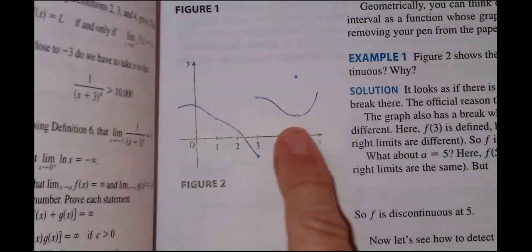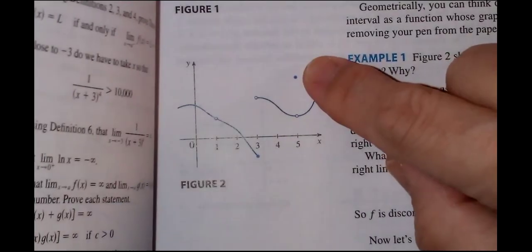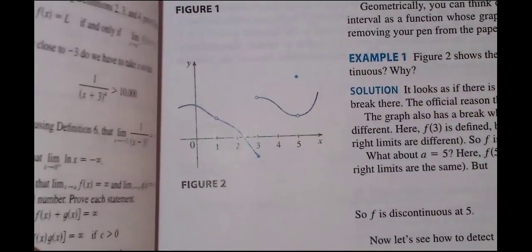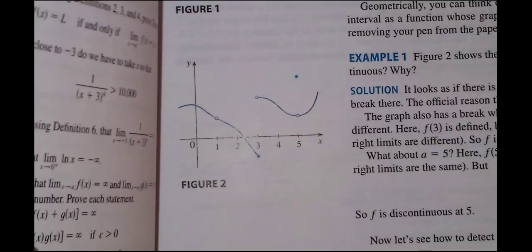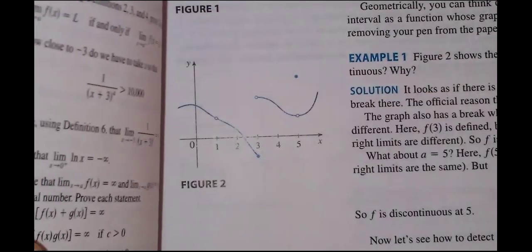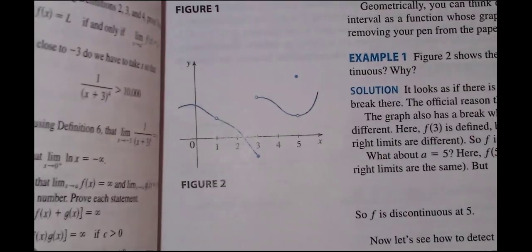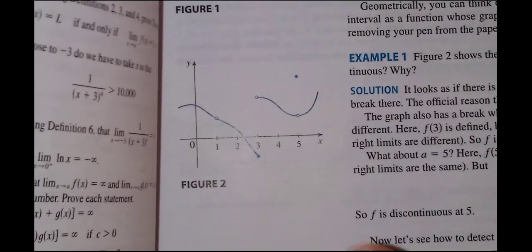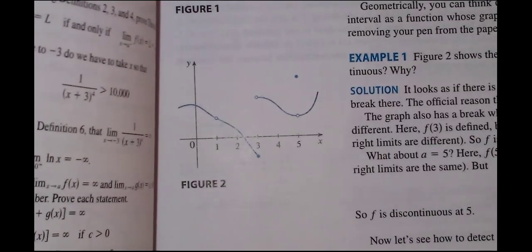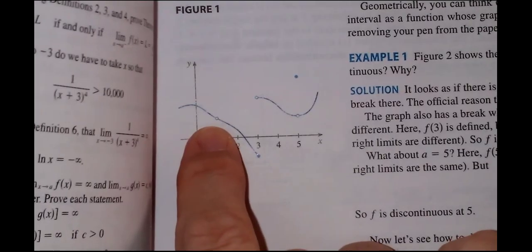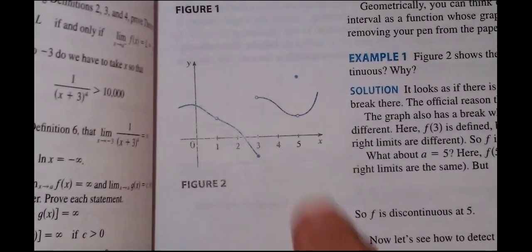I have condition 1, I have a limit. Of condition 2, I have a value, but I didn't plug the hole. So condition 3 fails. Each of these are called discontinuities, a place where my function is not continuous. 1, 3, and 5.